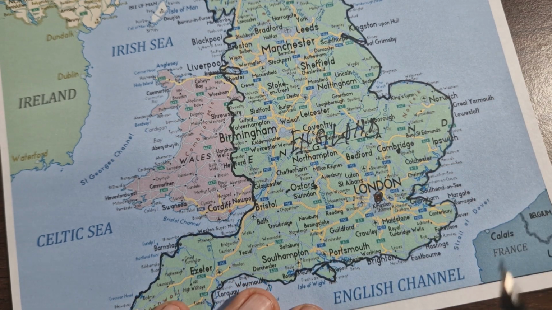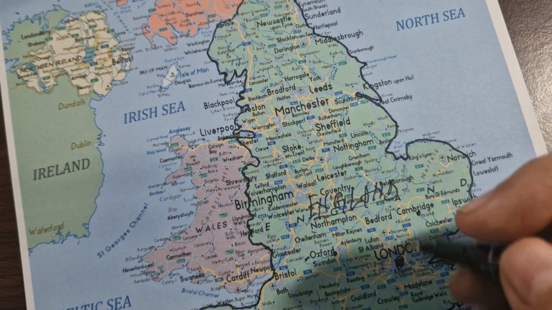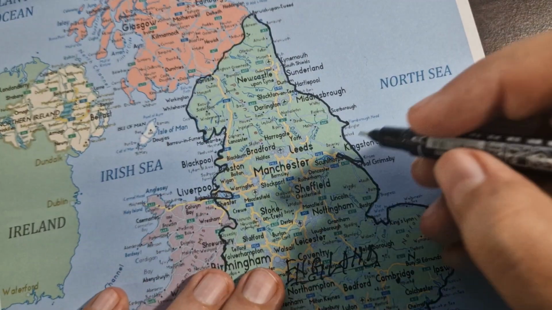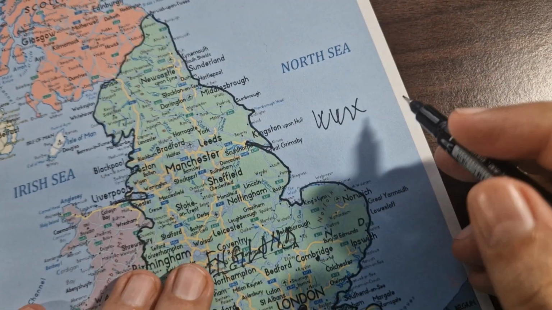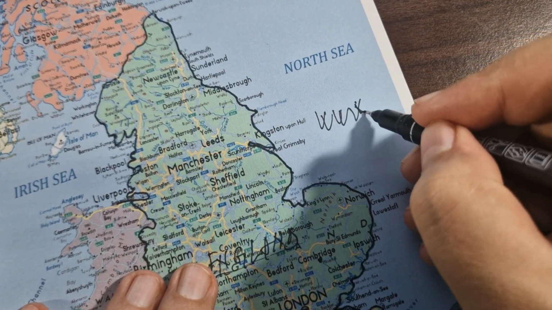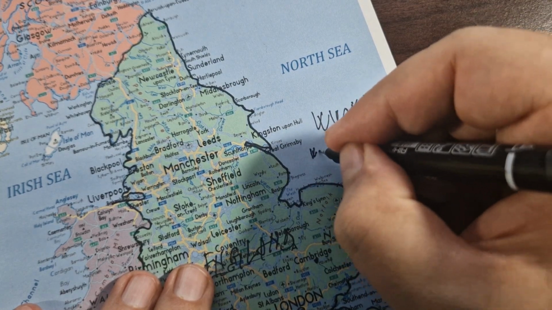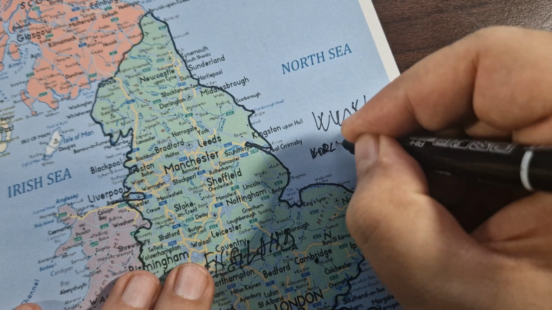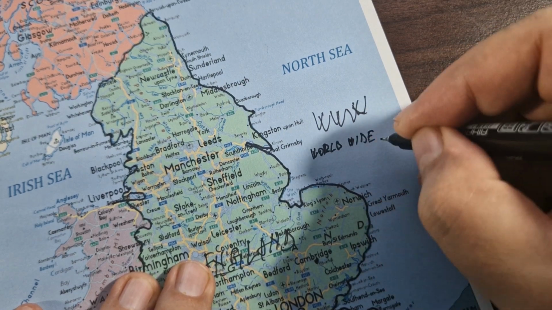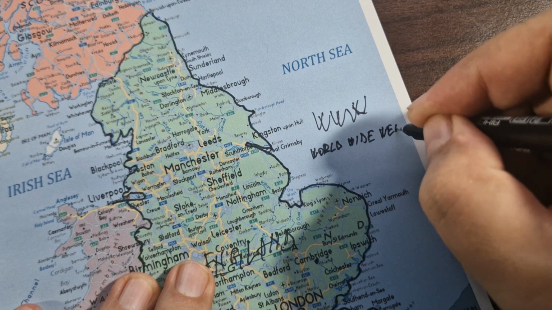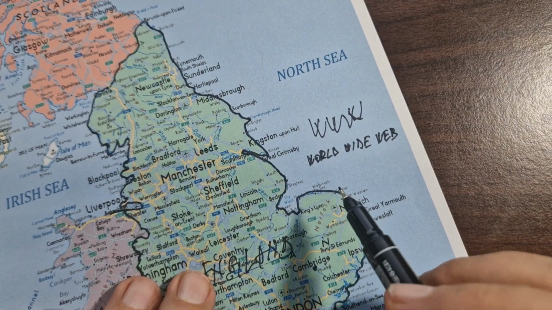Another known fact is about the World Wide Web. You know the World Wide Web, it's www. This is www, World Wide Web. The World Wide Web was invented in England.